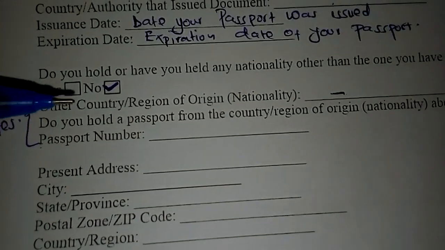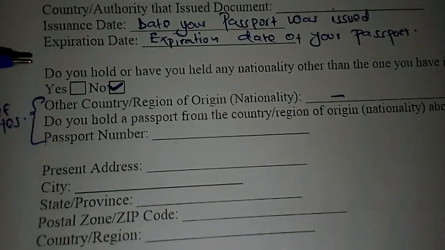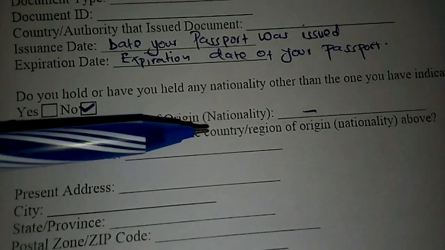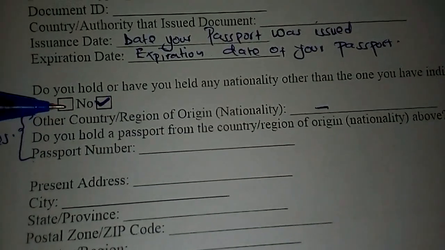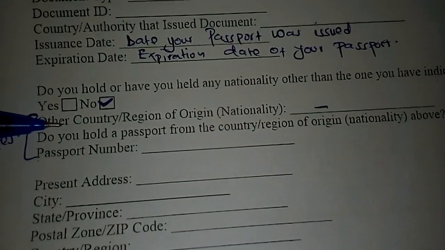So if you click yes here, the next question is tied to this question. Other country stroke region of nationality. That's only if you clicked yes, is when this question will appear on your page.